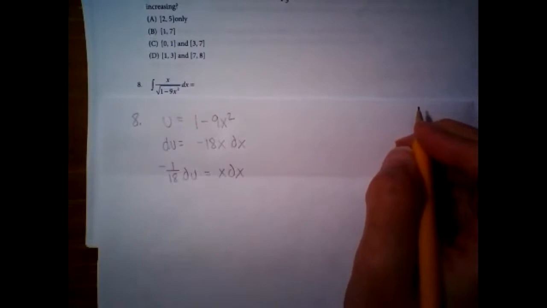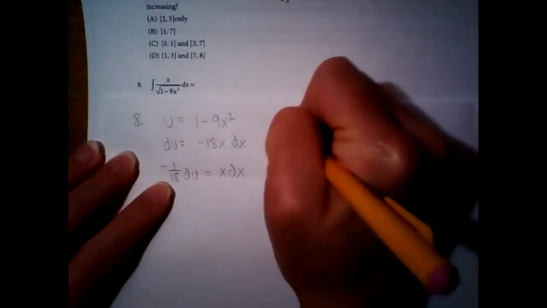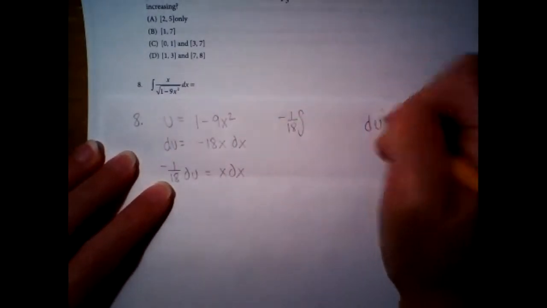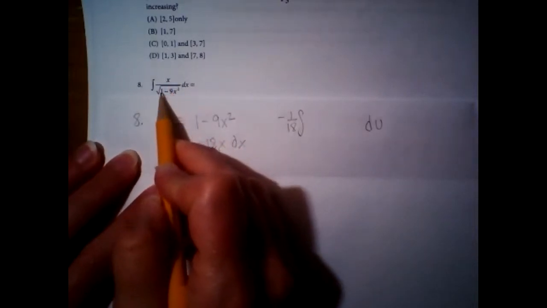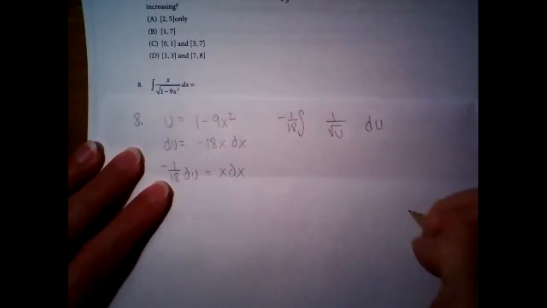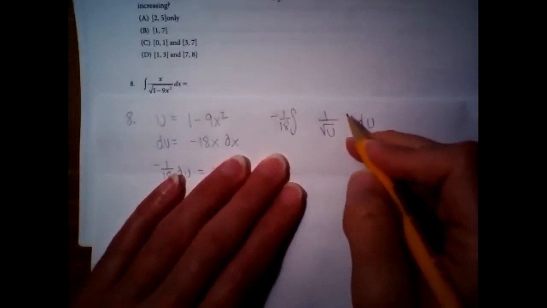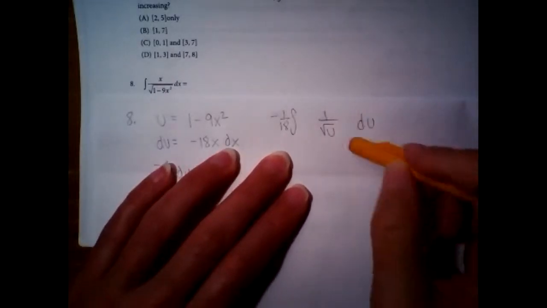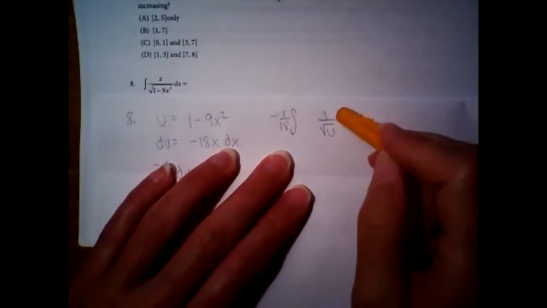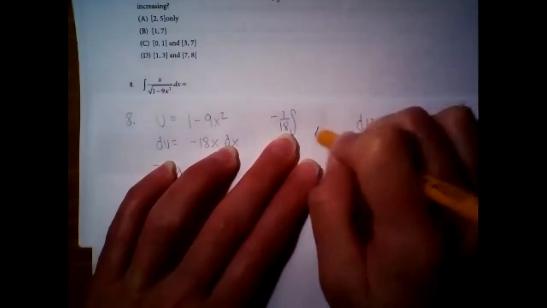All right, if you want to highlight, the part that we're going to substitute out for is the x and the dx. We're going to put negative 1/18 out front, du at the end. This is taken care of. So what's still there is square root of u, but it's in the denominator. It would look like this. I want to rewrite that as u to a power. If I rewrite this so it's u to the something, what is the exponent going to be?